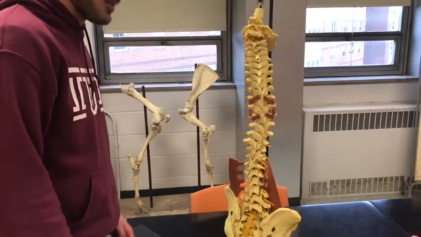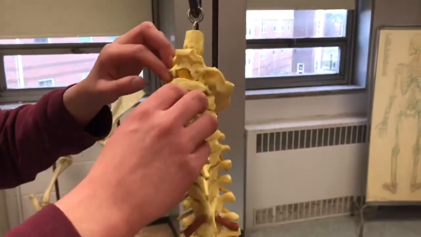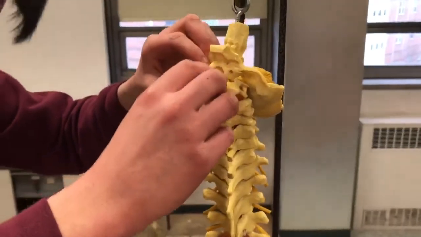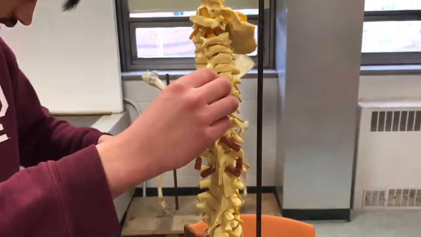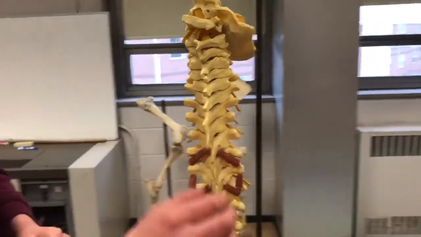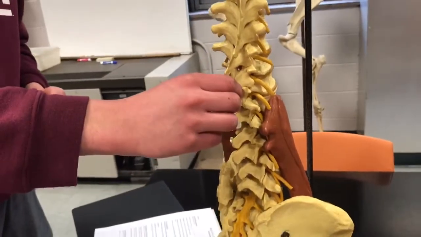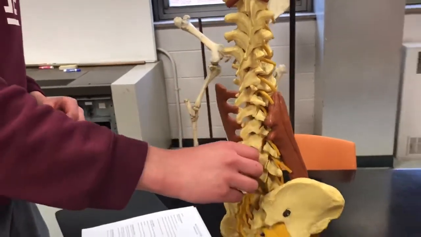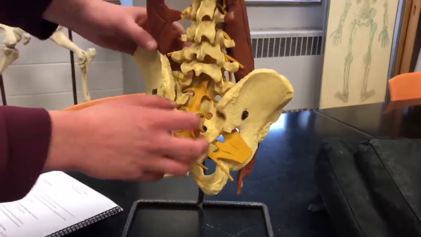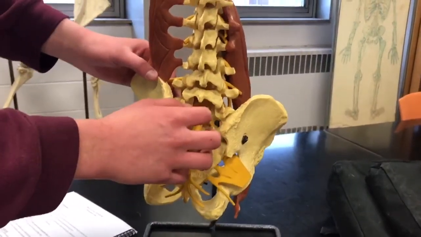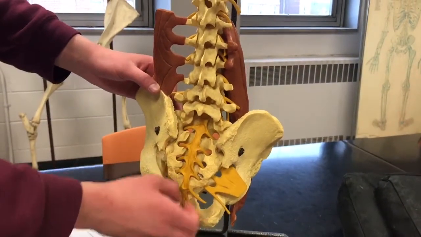All right, so there are 5 regions of the vertebral column. The first is the cervical, which consists of the first 7 vertebrae, and then you have the thoracic, which is the next 12, so somewhere around here, and then you'll have the lumbar, which is 5 vertebrae, and then at the end you'll have the sacral and the coccyx. So the sacral and the coccyx are fused together. The sacral consists of 5 segments, and the coccyx can be 3 to 5.